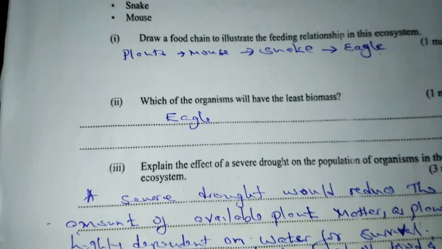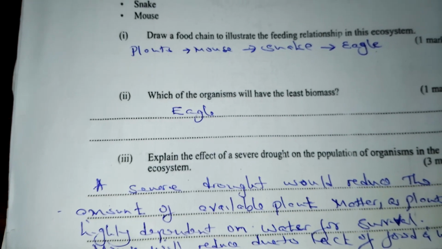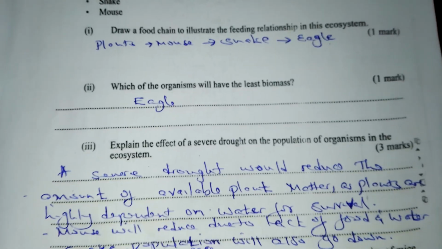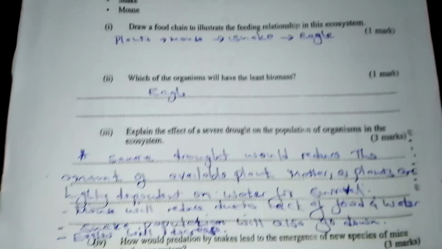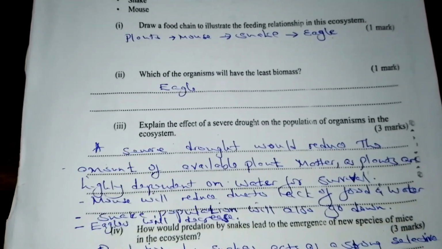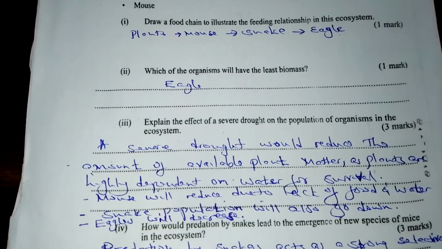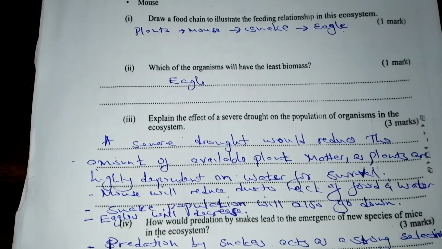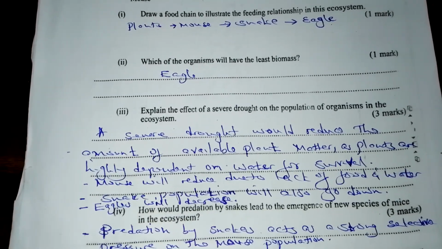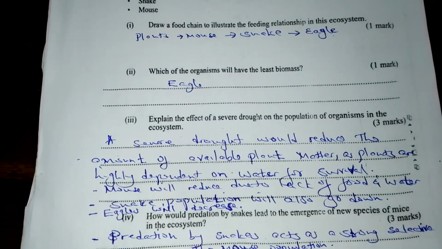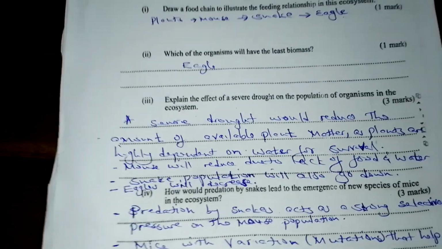Then, which of the organisms will have the least biomass? It is the eagle. Explain the effects of severe drought on the population of organisms in the ecosystem. Severe drought will reduce the amount of available plant matter, as plants are highly dependent on water for survival. Mouse numbers will reduce due to the lack of food and water. Also, the snake population will go down. Eagles will decrease.